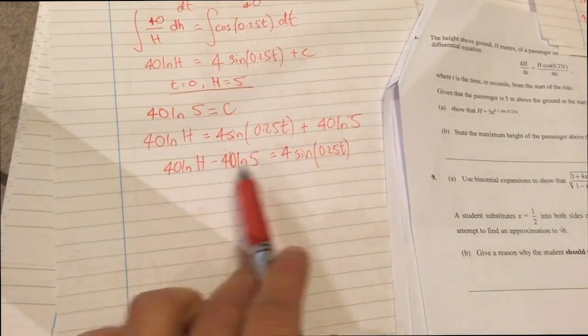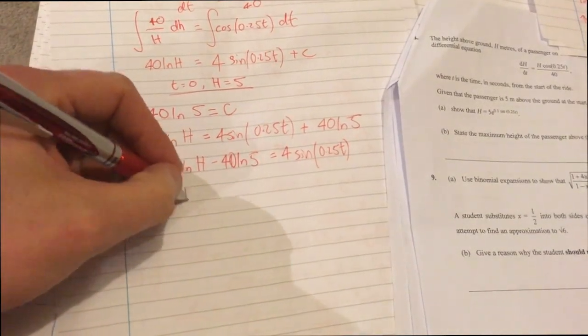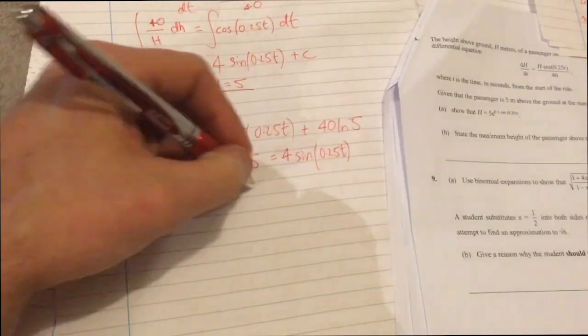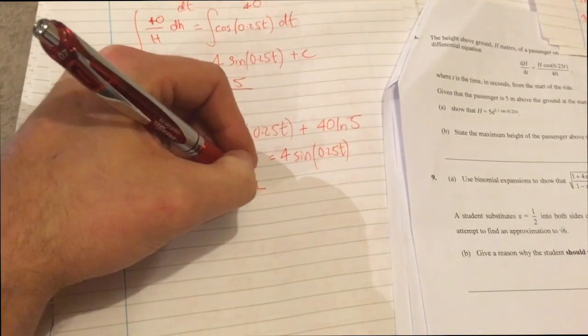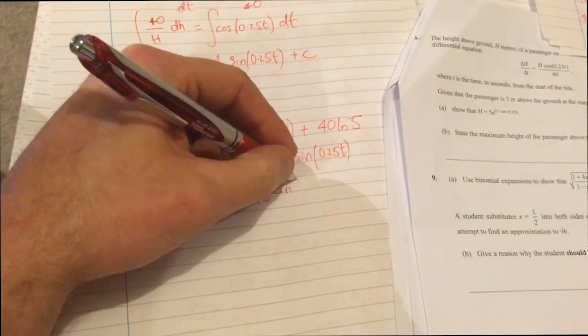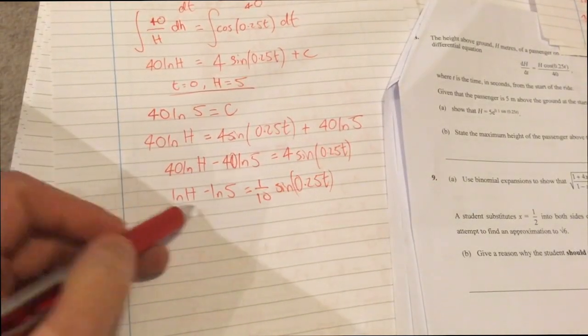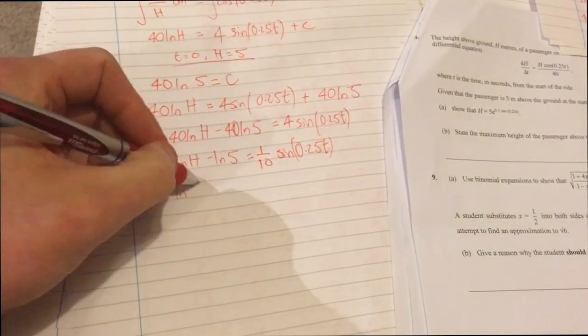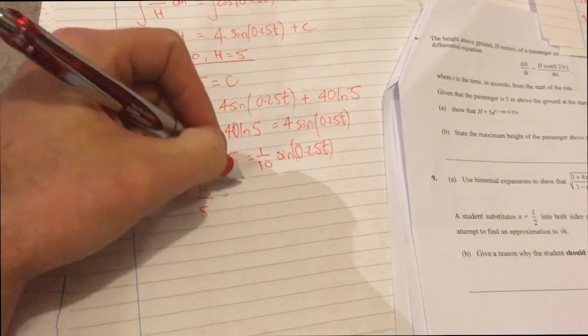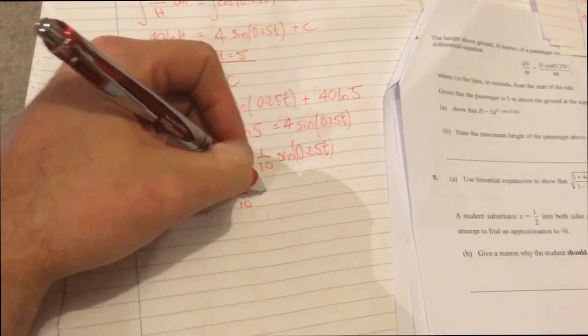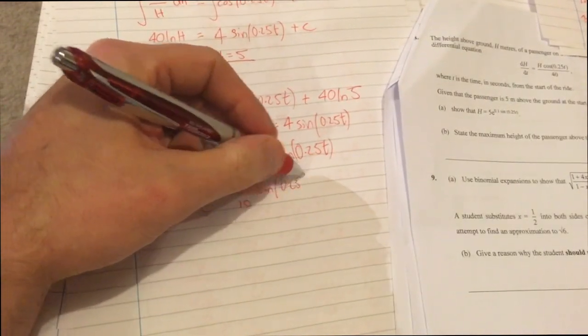If we divide everything by 40, we get ln h minus ln 5 equals 1 over 10 sine 0.25t. Log division rule there, so we get ln of h over 5 equals 1/10 sine 0.25t.